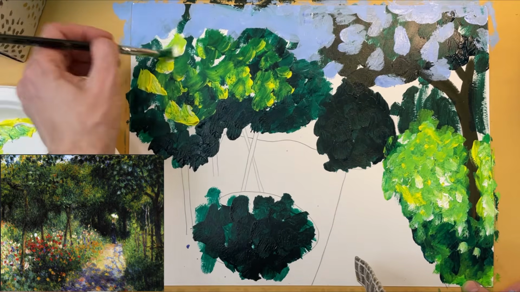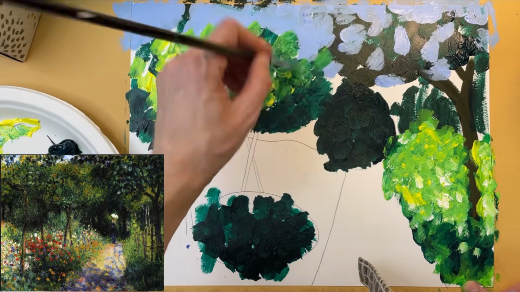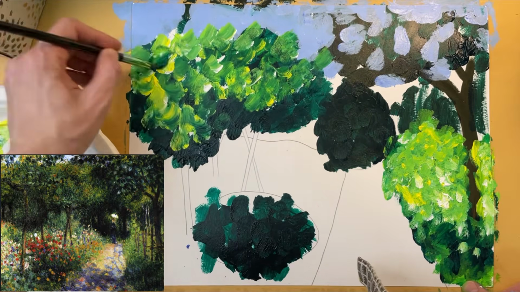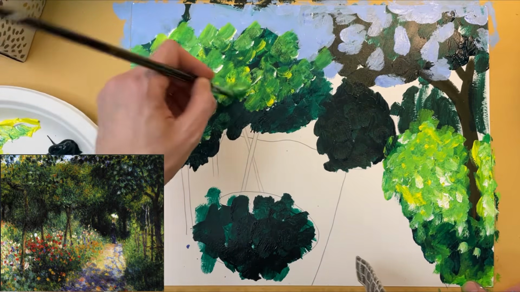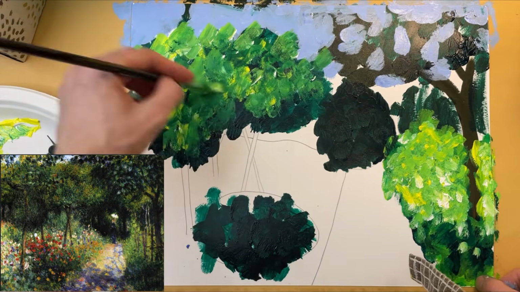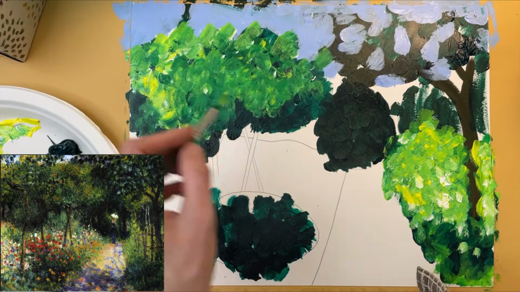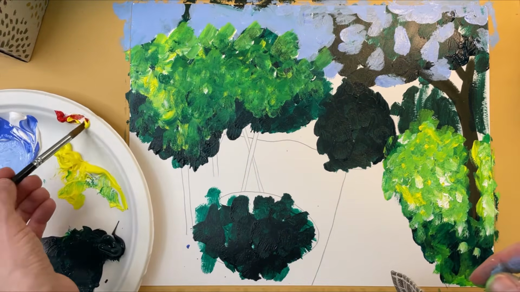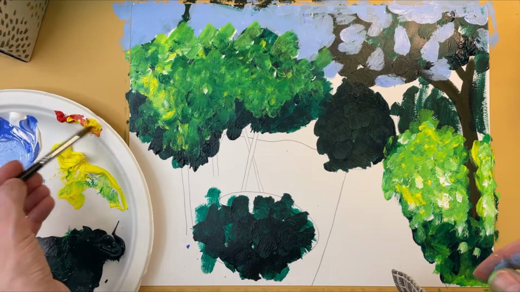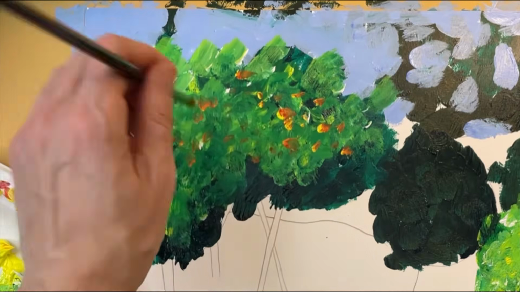Notice how I'm adding this paint using short dabbing motions. You should be making a quick dab, dab, dab motion as you stamp your brush on top of the paper. Eventually, the green and the yellow paint will mix together in a very beautiful and impressionistic way. Now I'm putting a little bit of red and a little bit of yellow on my brush and making some tiny dots on the tree canopy.